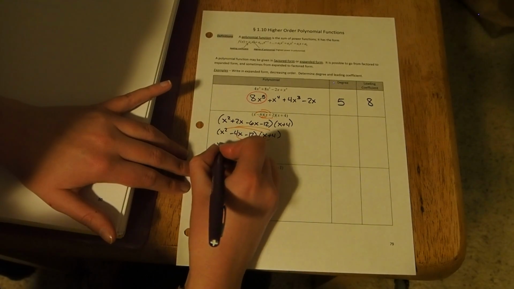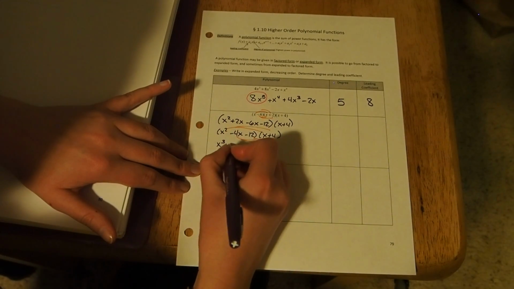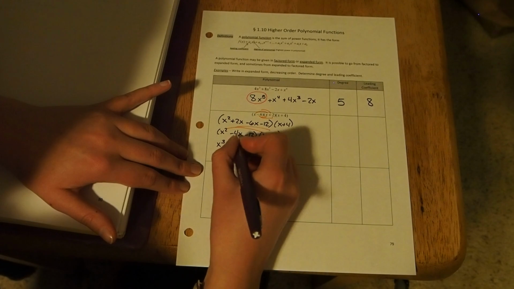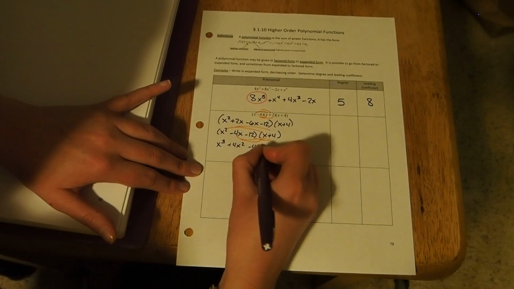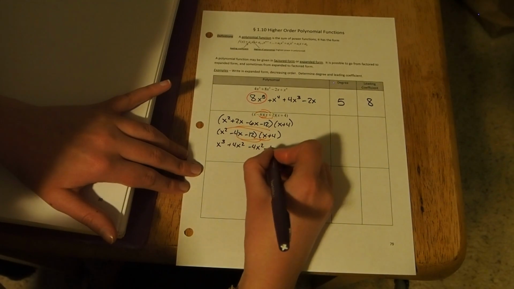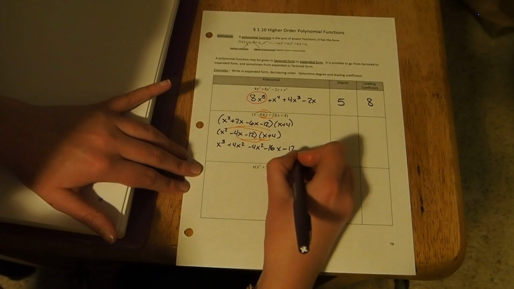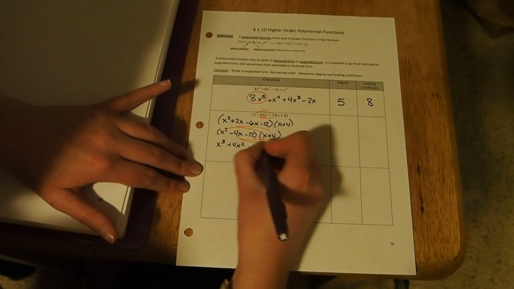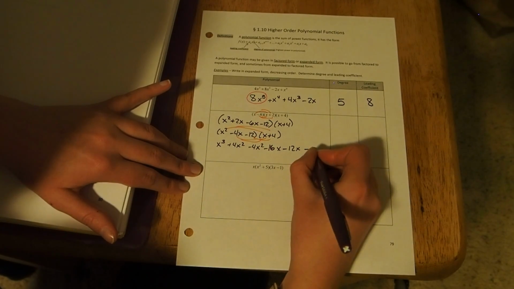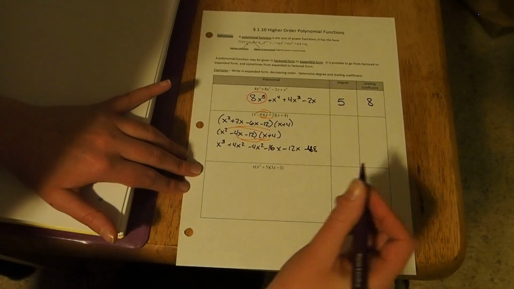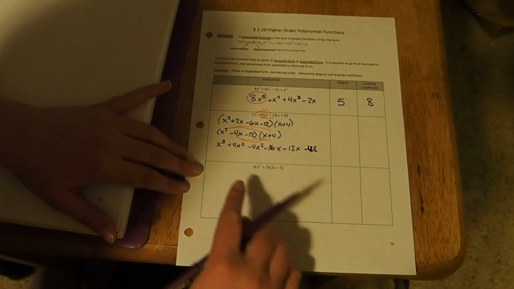So that would be x squared times x is x cubed plus 4x squared, then minus 4x squared, then minus 16x, then minus 12x, and minus 48 there, 12 times 4. Okay. Hopefully I got all my signs right.